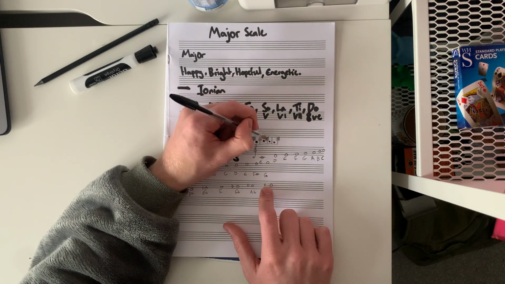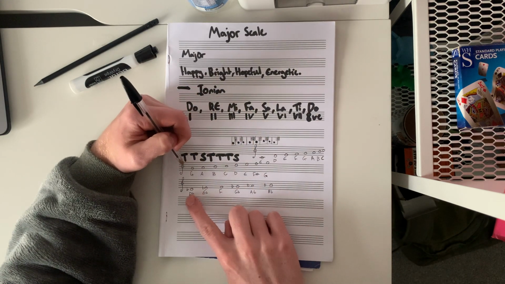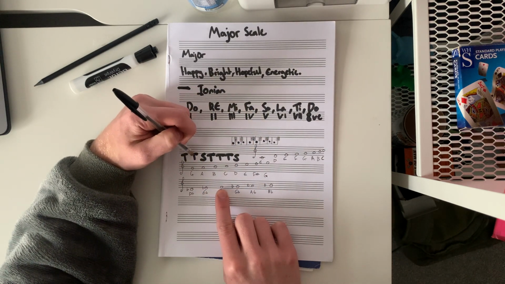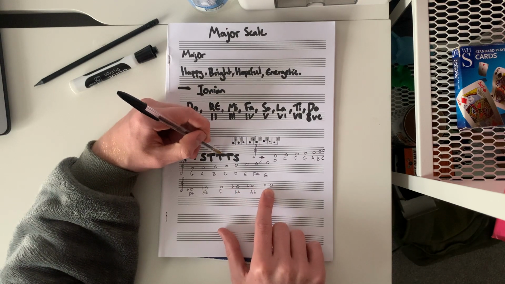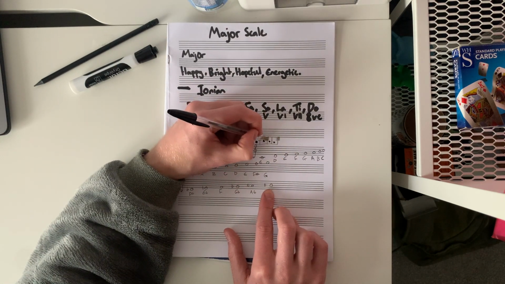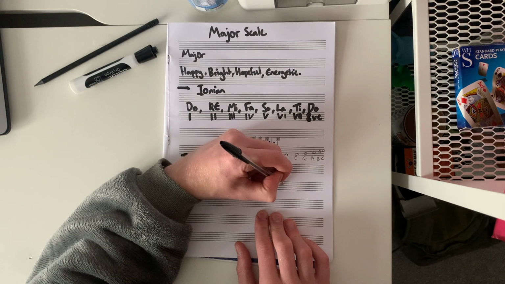So B flat right here. So I've gone tone, tone, semitone, tone, tone. I need another tone. B flat 1, 2 is C.